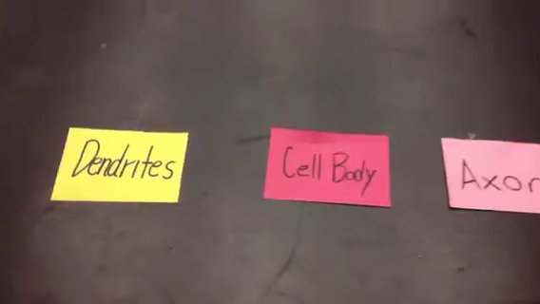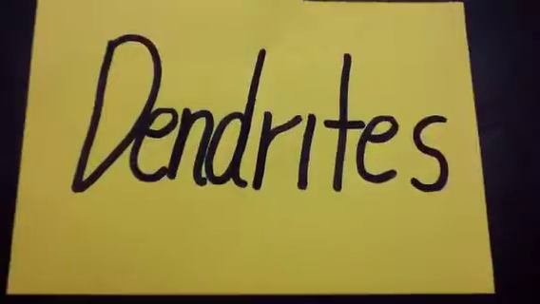A neuron consists of a dendrite, cell body, and axon. A dendrite receives signals from other neurons. This is the way the nervous system relays information.